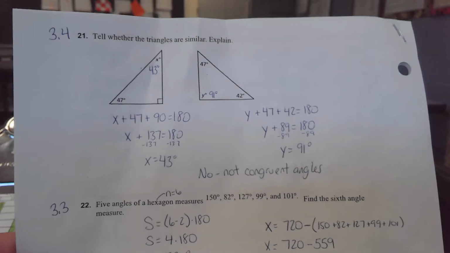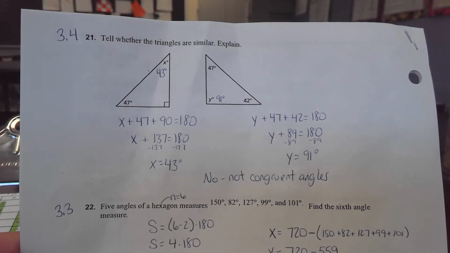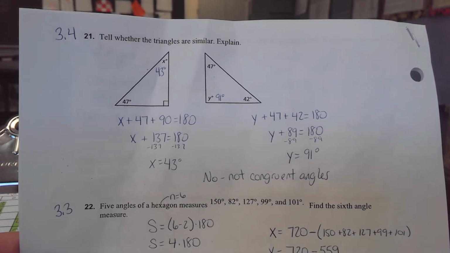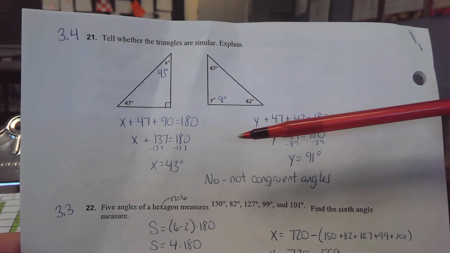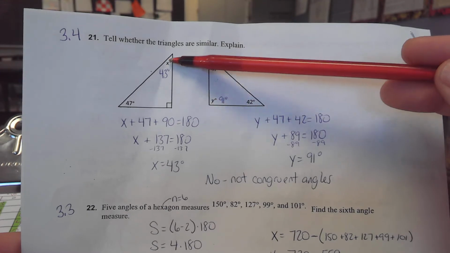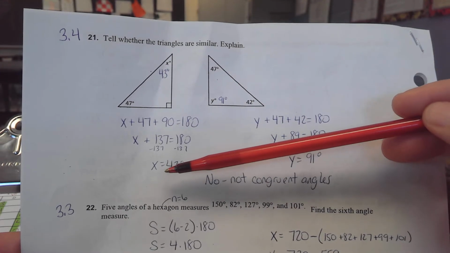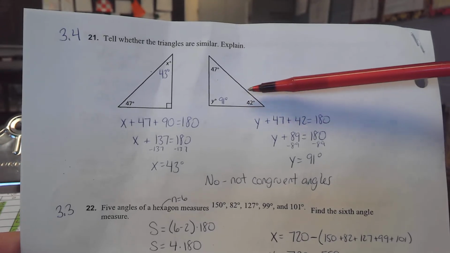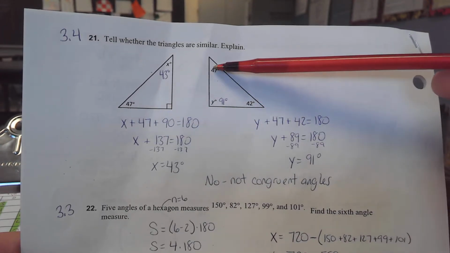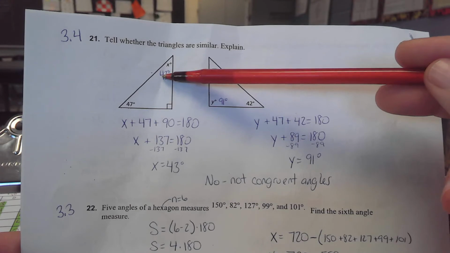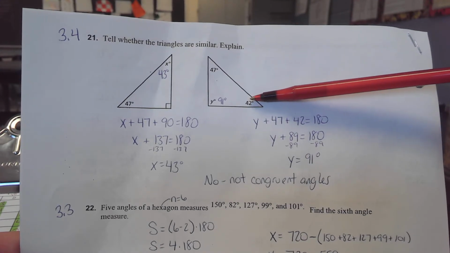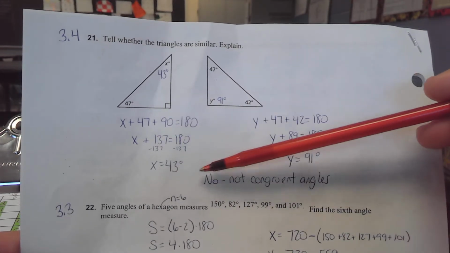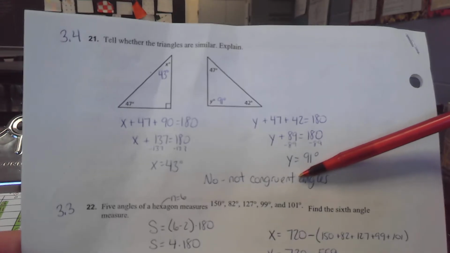Telling whether triangles are similar, you need to find at least 2 similar angles. So I did extra work, more than you'll need to. I solved for x and got 43. Okay, neither one of these is 43, so that's going to tell me 47 is the same in both, but 43 is not over here. So that's enough work right there to tell me no, there are not enough congruent angles.